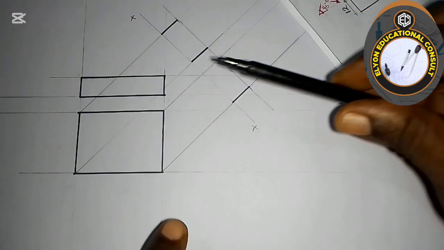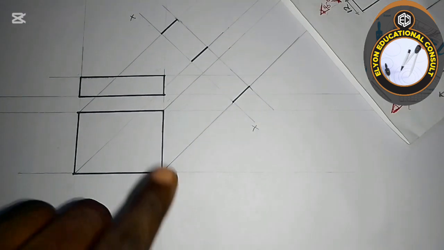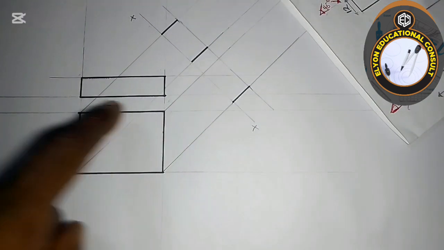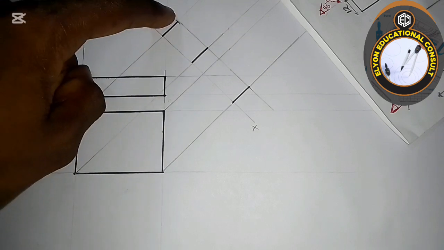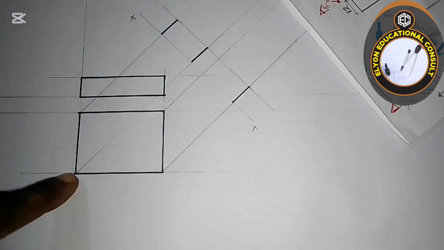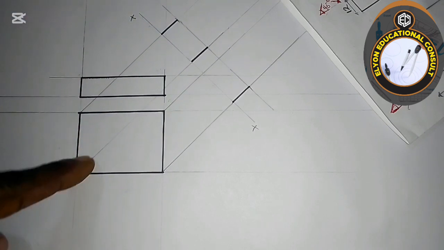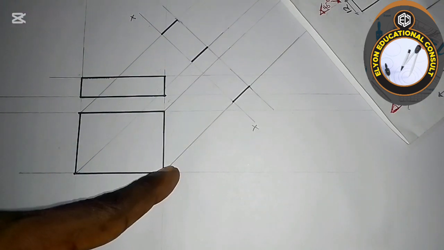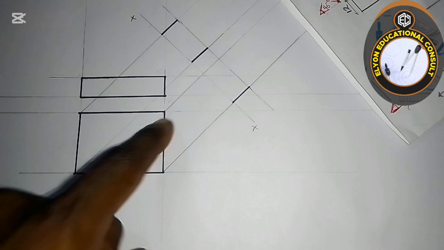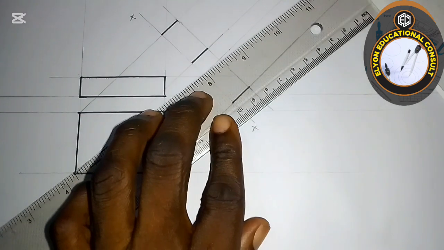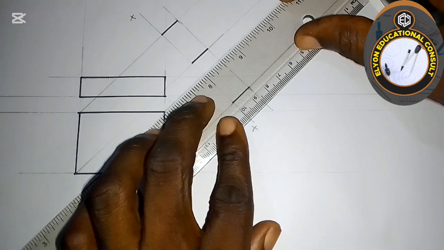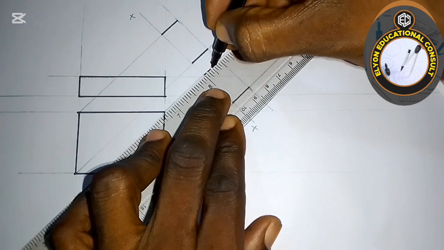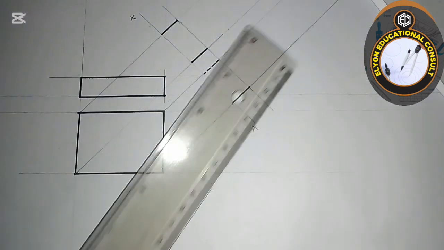So when it comes to this part here, viewing like this, I'm not going to be seeing this edge here. I'm only seeing the air. That's why I tick out this line. I'm going to see this part. Viewing at that angle 45, I'm seeing here. Then viewing from here, I'm seeing here. So I'm not going to see this part, so I'm going to be using broken lines for this part here. Okay, so we have that like that.